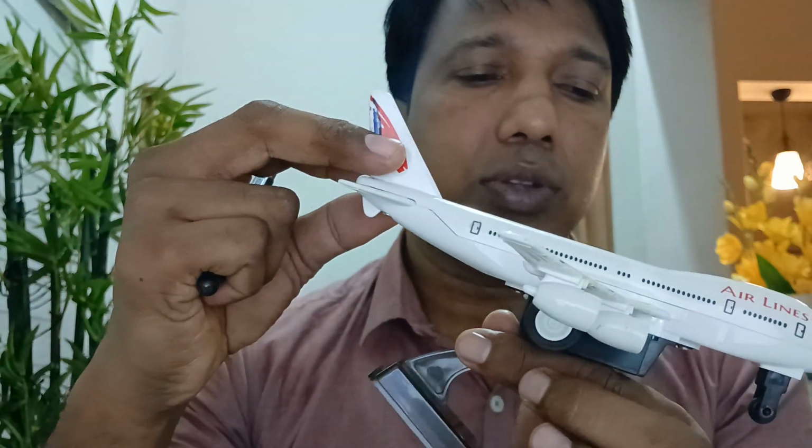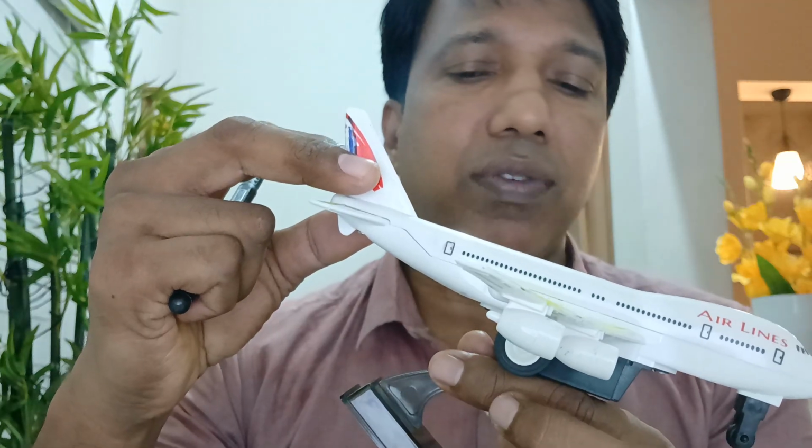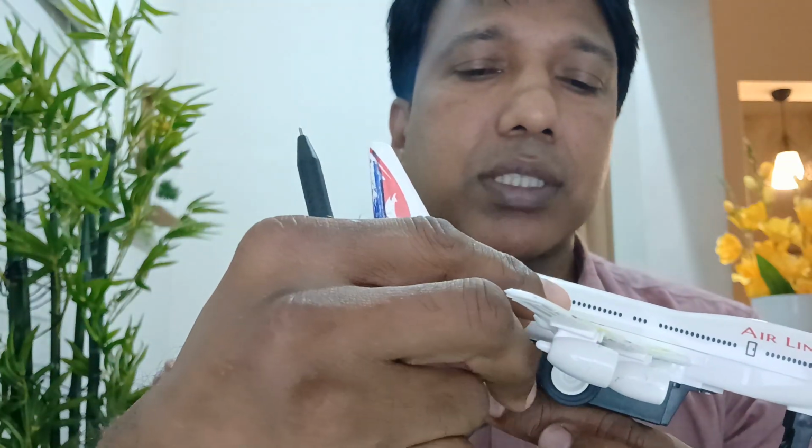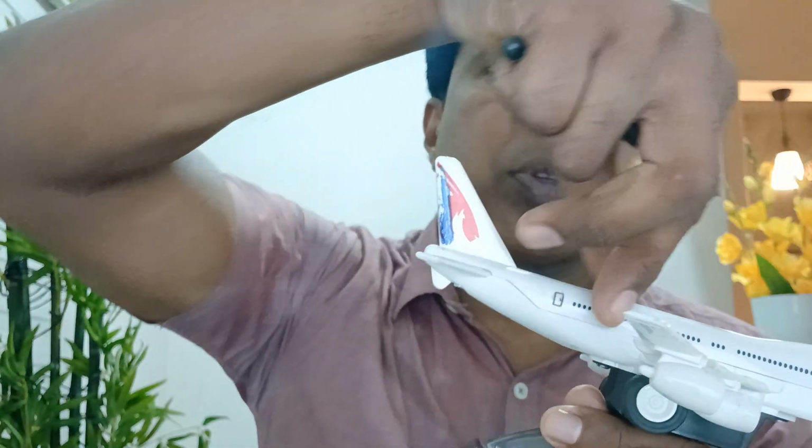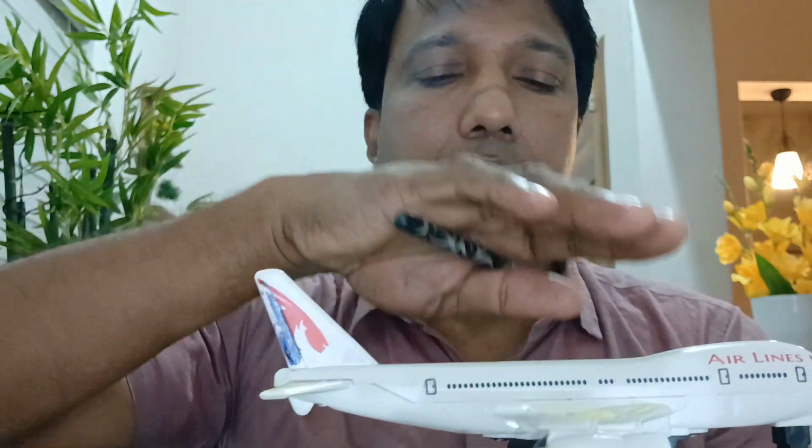As it reaches near the runway, this slat will be lifted upwards, so that air will come and hit from the top. Now it is parallel to the ground. Now it lands, and to reduce the speed, sometimes the engine will be operated in the reverse direction, so that air will be thrown in the reverse direction. In that way, an air brake will help the aircraft to land.